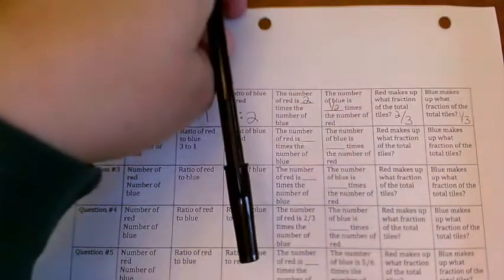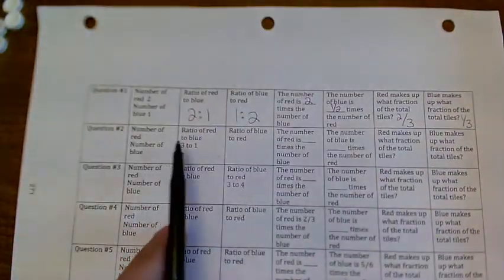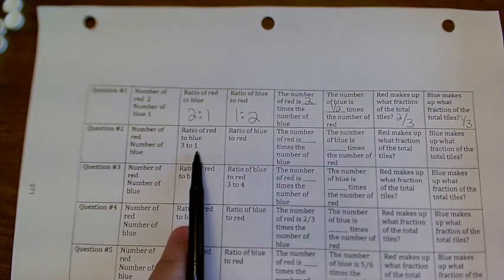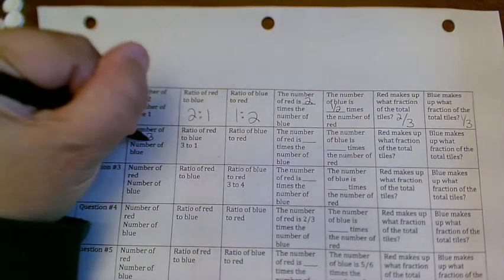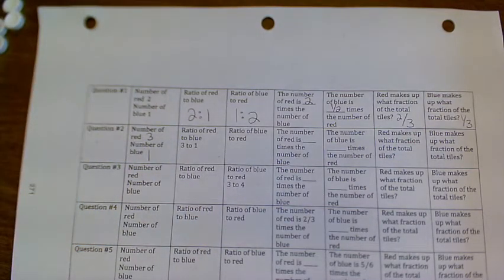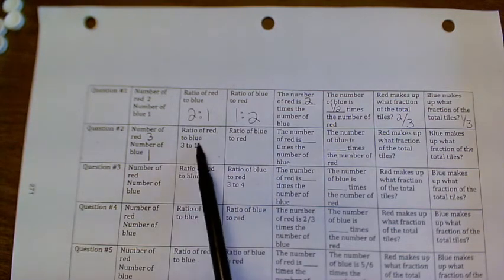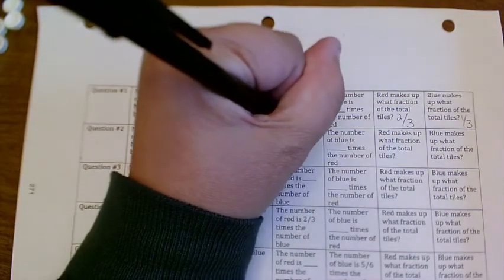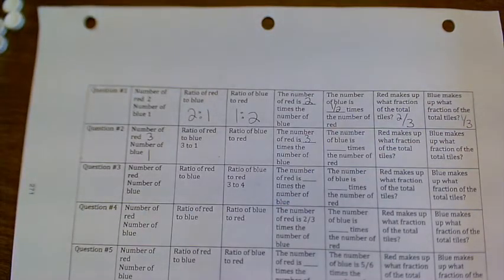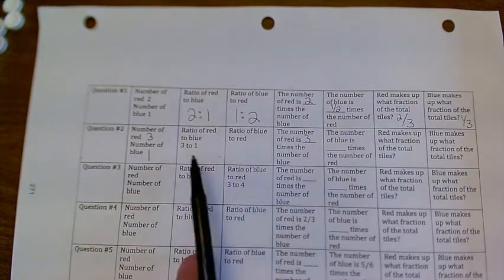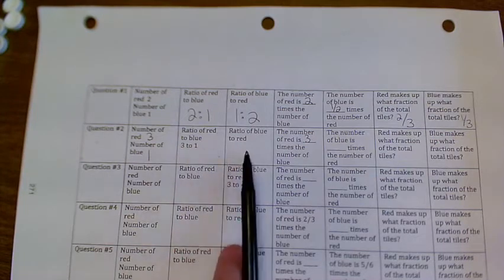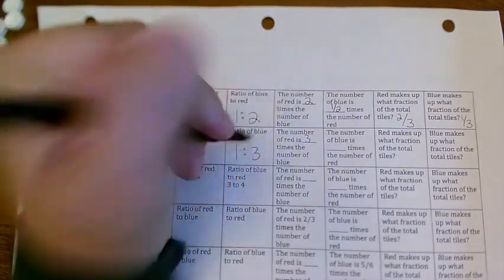Okay. So for question 2, if the ratio of red to blue is 3:1, we know that means there are 3 red for every 1 blue. This would also mean, I'm going to be jumping around a little, that red is 3 times the amount of blue. So what does that mean in terms of blue? If the ratio of red to blue is 3:1, we flip it around for blue to red. That would be 1:3.